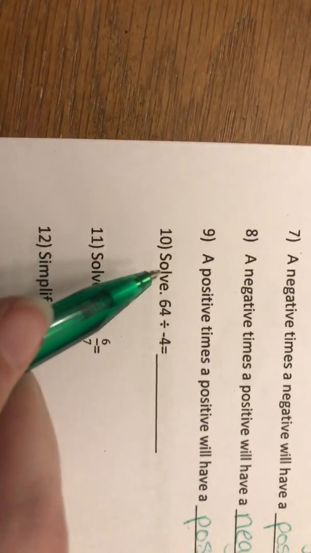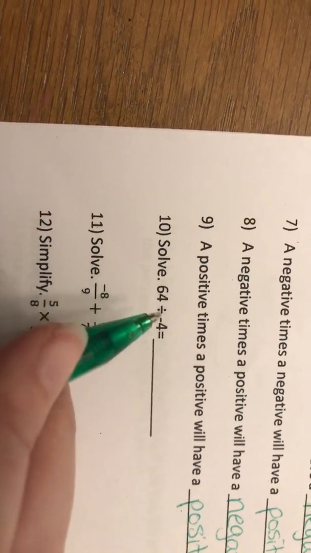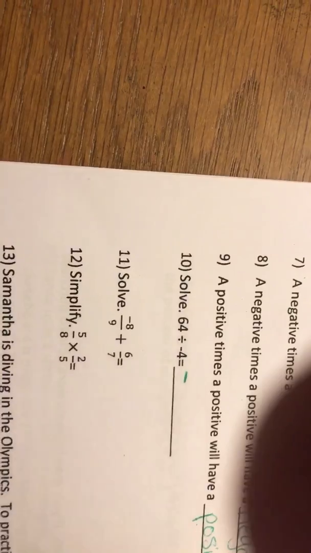In number 10, it said to solve 64 divided by a negative 4. A positive divided by a negative will give us a negative answer. And 64 divided by 4.